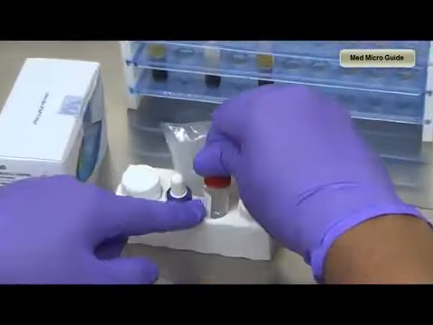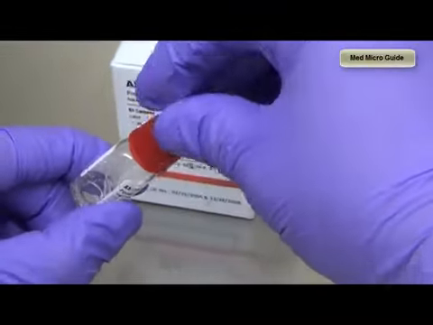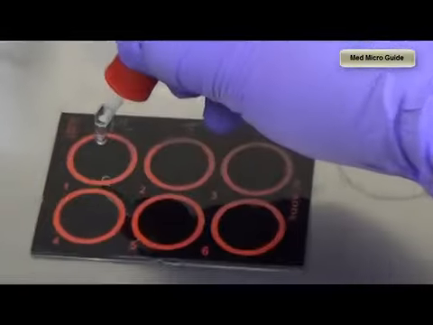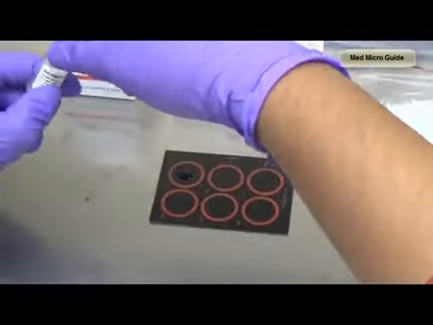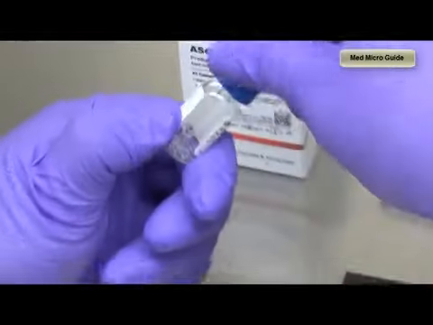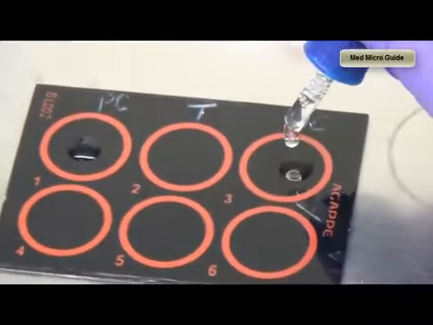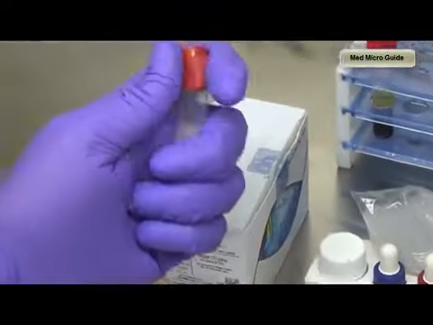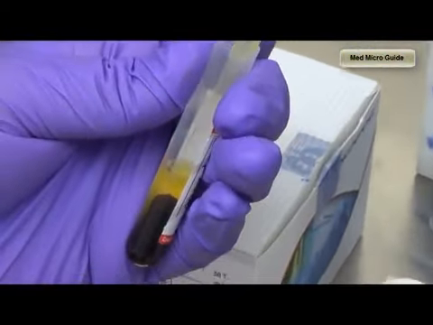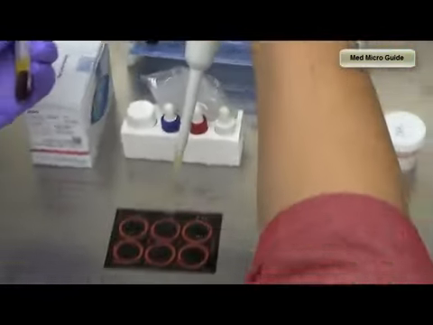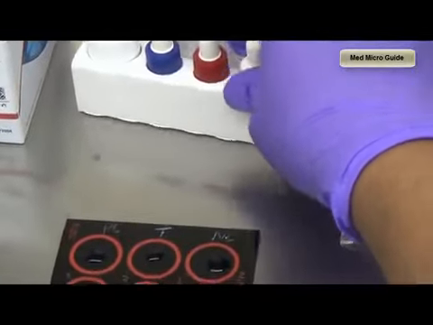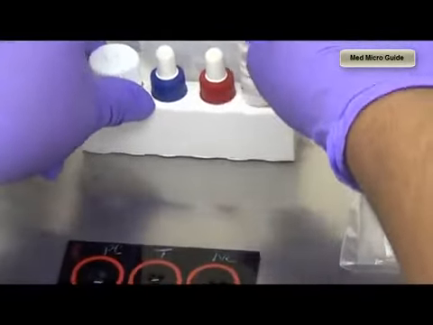The slide is labeled for positive control, negative control and test sample. Now we will add one drop of positive control to the well and a drop of negative control. We will add a drop of serum, or we can add the volume of serum as described by the kit literature. In this case, I am adding 50 microliters of the test serum.